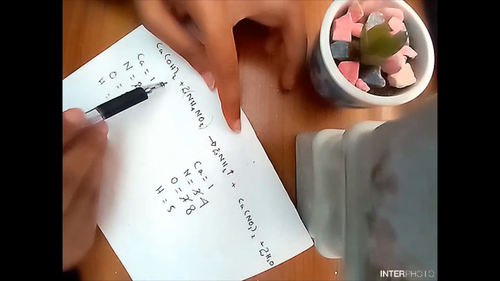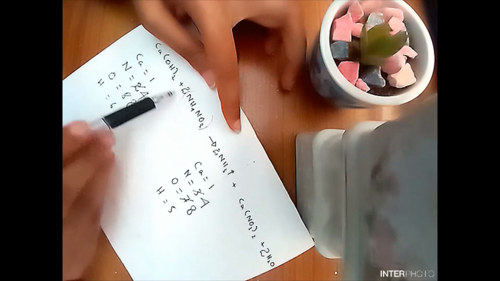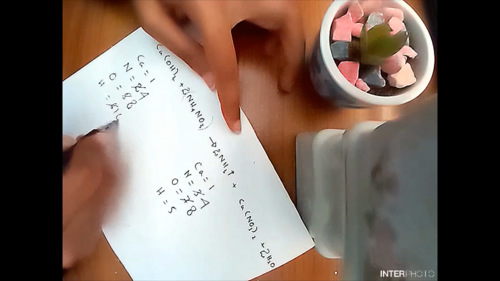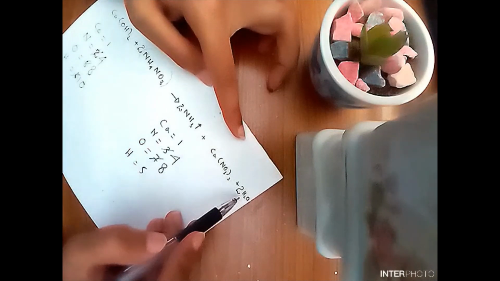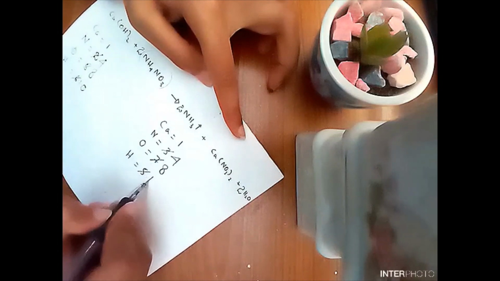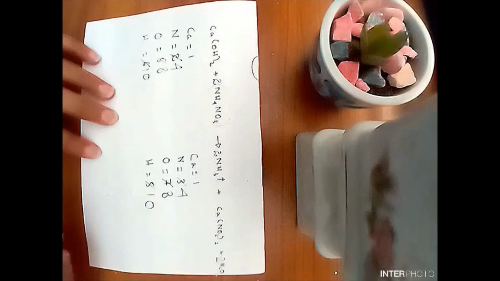What about hydrogens now? 2 and 2 4s are 8, 10. 2 3s are 6 and 2 2s are 4. 4 and 6 makes 10. So this is a way in which we can balance this equation.